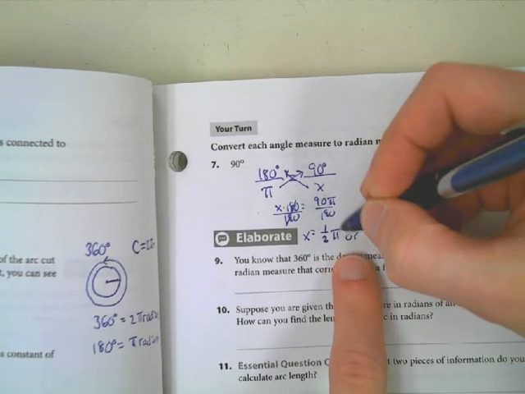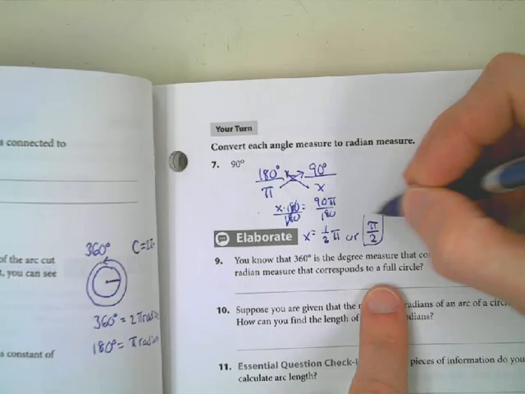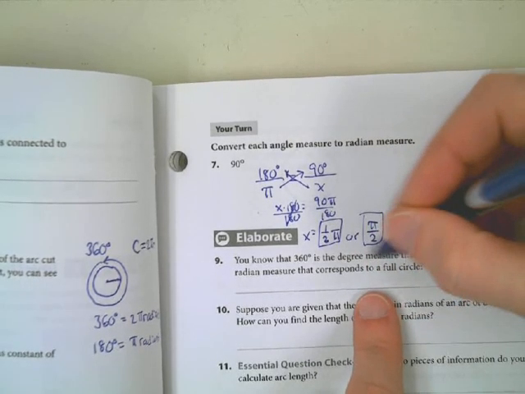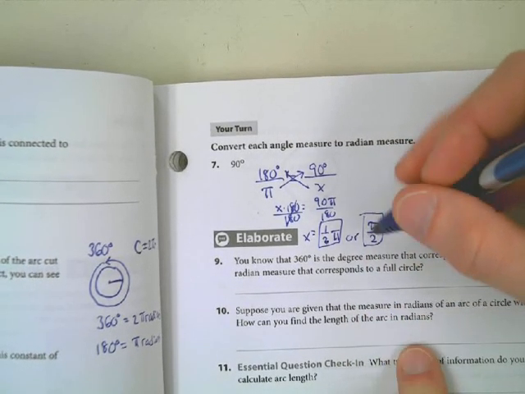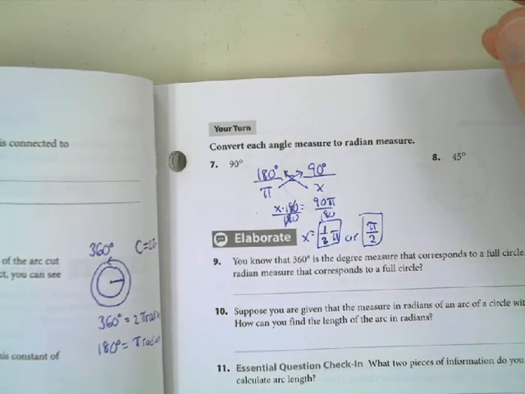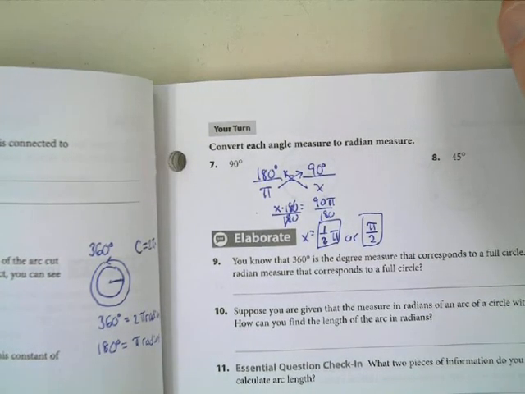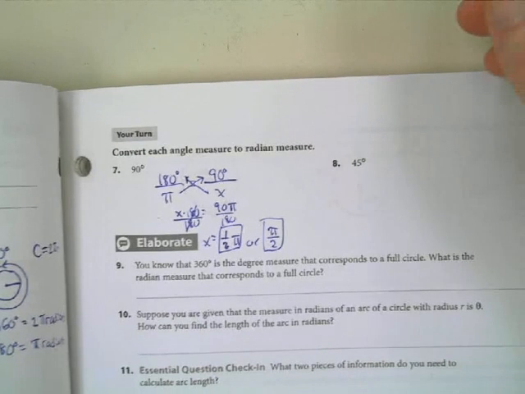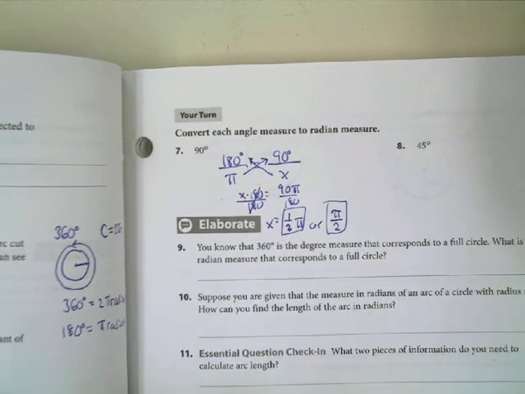So either one's acceptable, but if you want to get into good habits for what you're going to be doing later in your other math classes, pi over 2 is the more familiar way to write that. Okay? Questions on number 7 there? No. All right, then go ahead, please, try number 8. I'll leave number 7 up there for you to see.